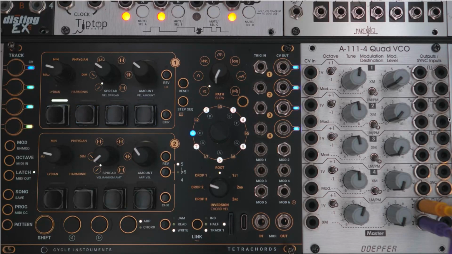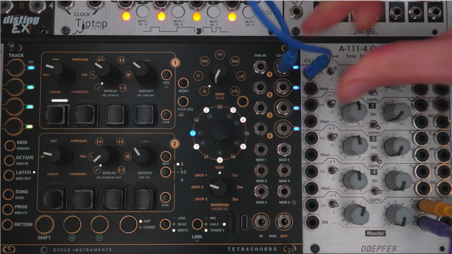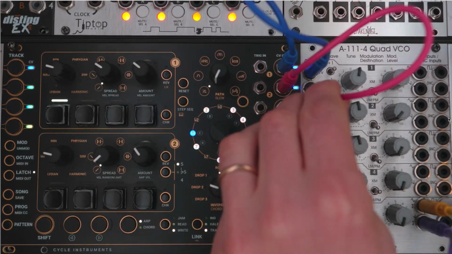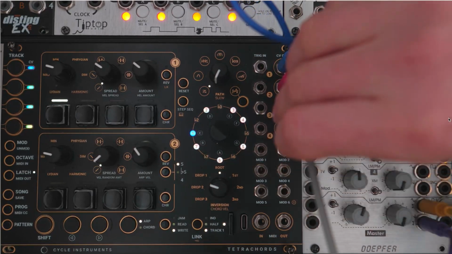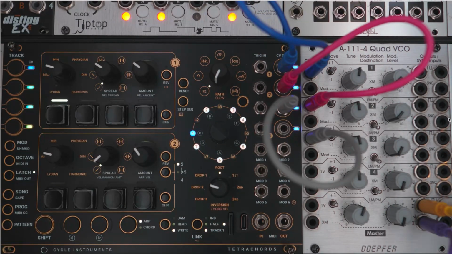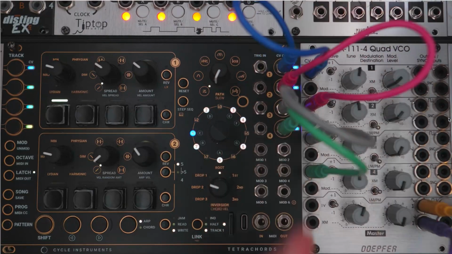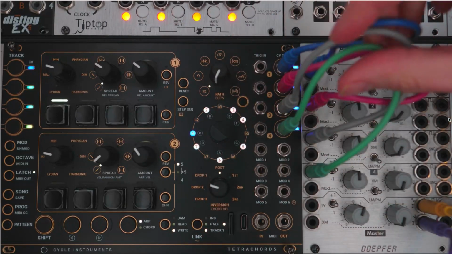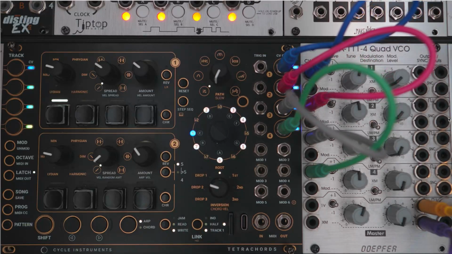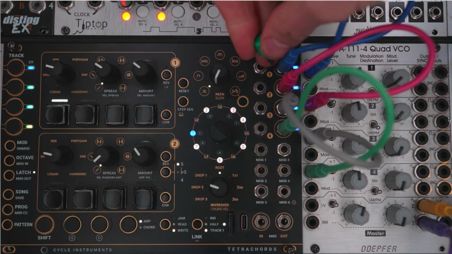Now what I can do is plug all 4 CV outs into the volts per octave inputs of my quad oscillator, and I can start creating 4 voice patches that are completely in tune. So I've already tuned this oscillator up, but if you don't know how to tune, go check out the tuner video. And now I just need a trigger, which I'll plug in to trigger track 1.